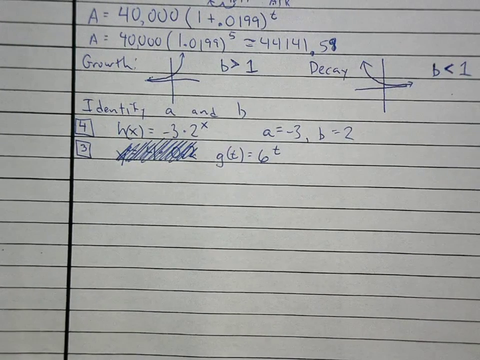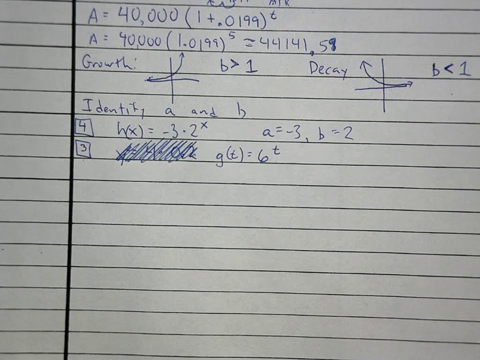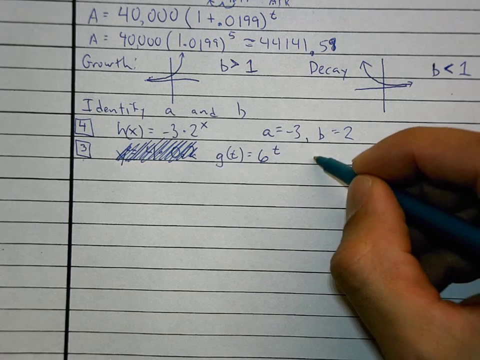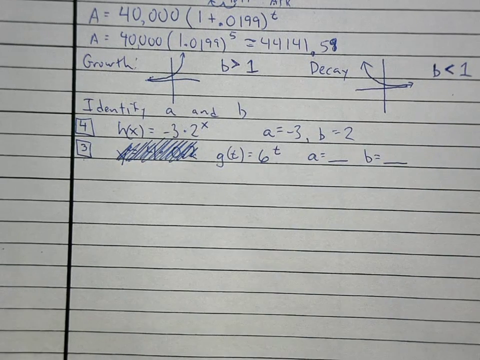Number 3 says G of t is equal to 6 to the t power. Now this one's harder because you have to figure out what is A and you have to figure out what is B. I don't want you to say this one out loud to me. What I want you to do is tell the person who's sitting either in front of you or beside you, or if you don't have anybody next to you, the people to the side, what you think A and B are. Discuss.